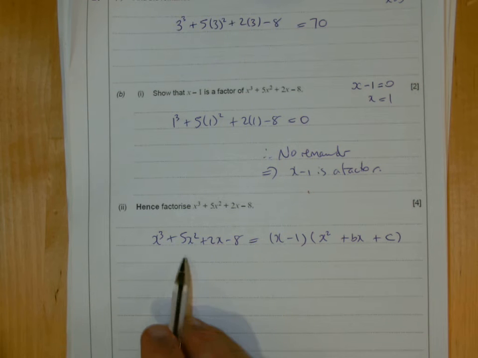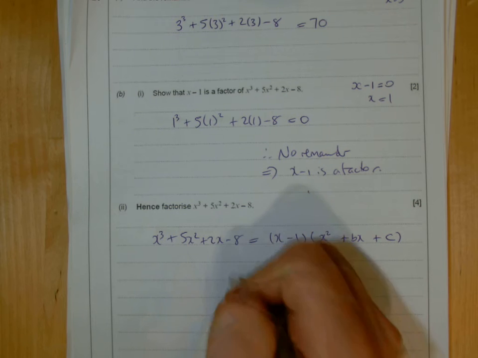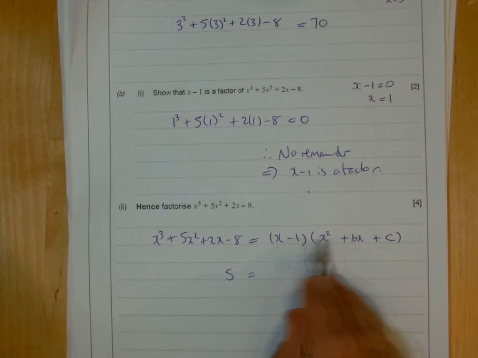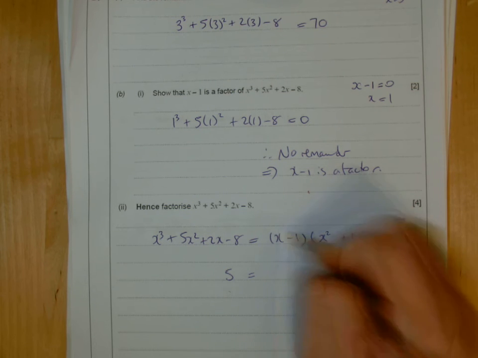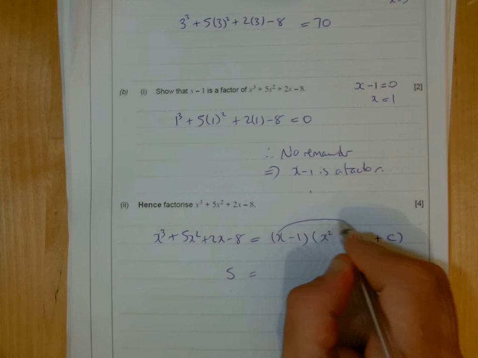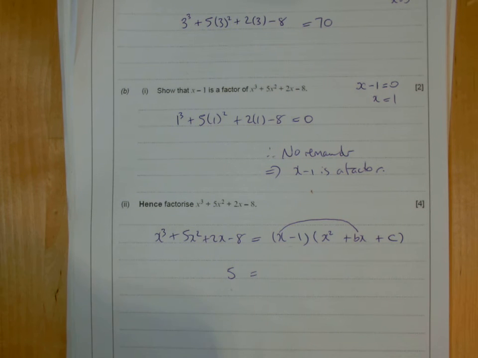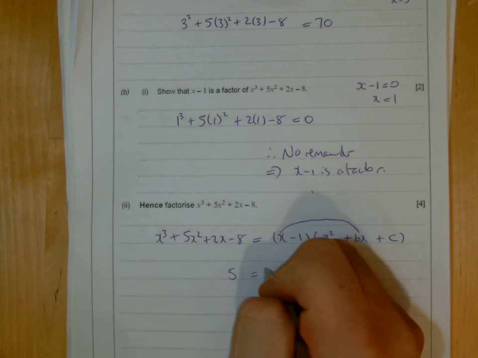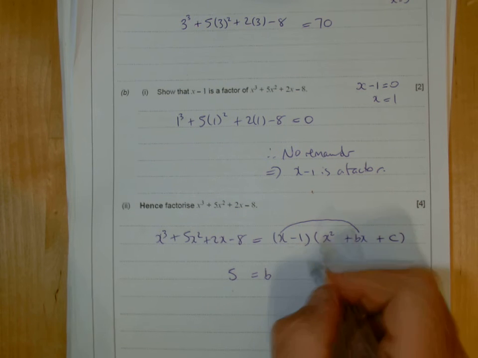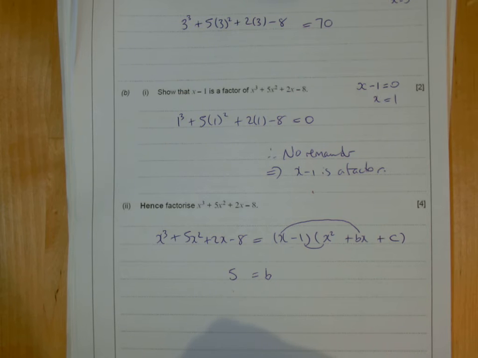What you do then is look at what's in front of the x squared here. It's plus 5, isn't it? So we've got 5 in front of the x squared here. And then you've got to ask yourself, how do I get x squared from here? Well, I'm going to times x by something. x has got to be times by bx. Think about it: x times bx will give me bx squared. So what's in front of the x squared? It's a b. And then from the minus 1, I can get x squared from here, can't I? Minus 1 times x squared. That will give me an x squared.